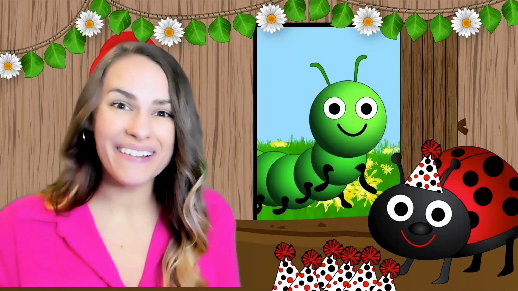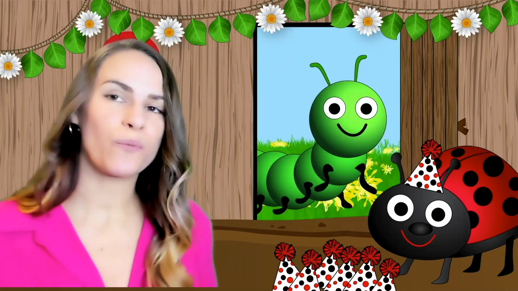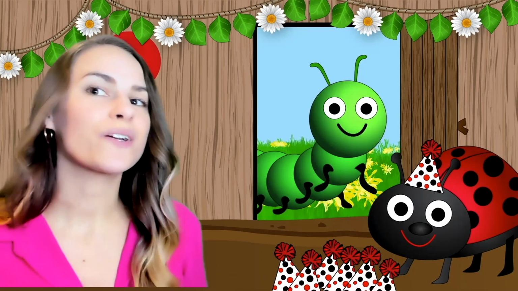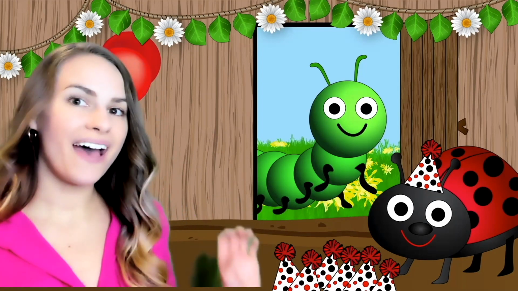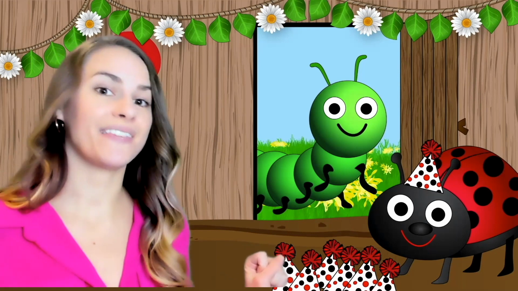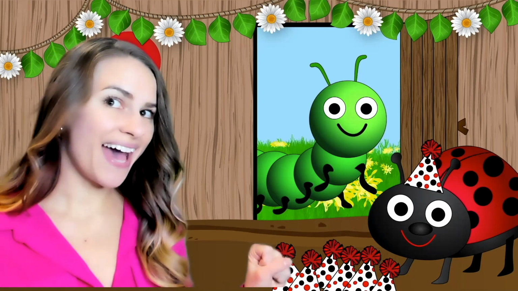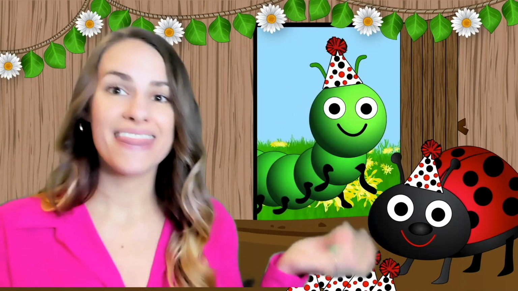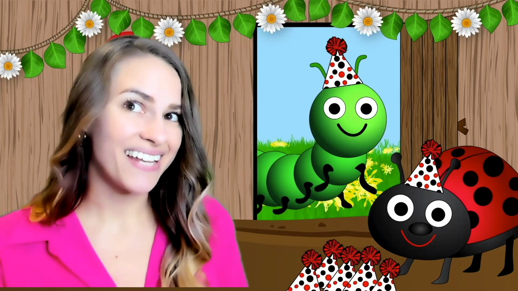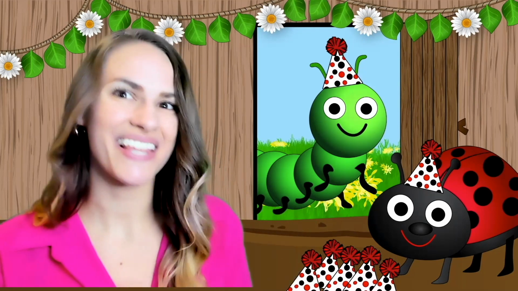A caterpillar! So with each of the bugs, when they arrive to the party, we're going to help the ladybug grab a hat. And so you can always grab the hat that's closest to you and put it on the bug. Grab the hat, put on. Then once the bug has a hat on its head, we can ask the bug if he or she brought a present for the ladybug.